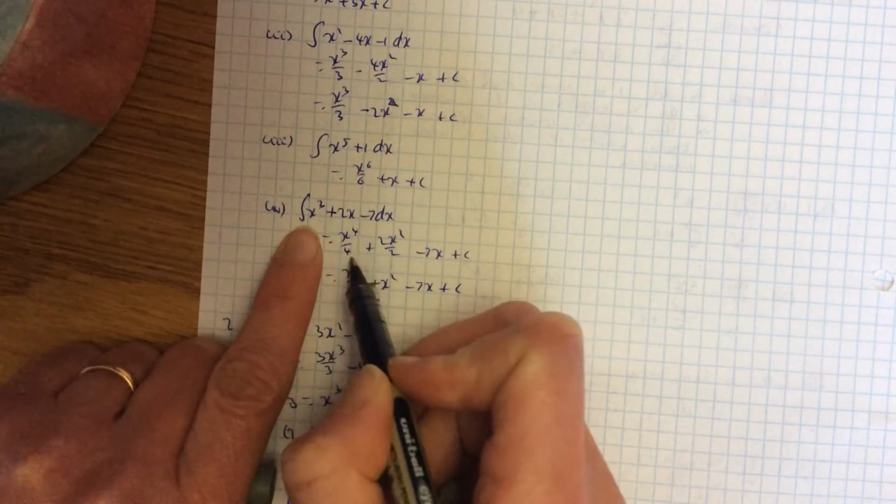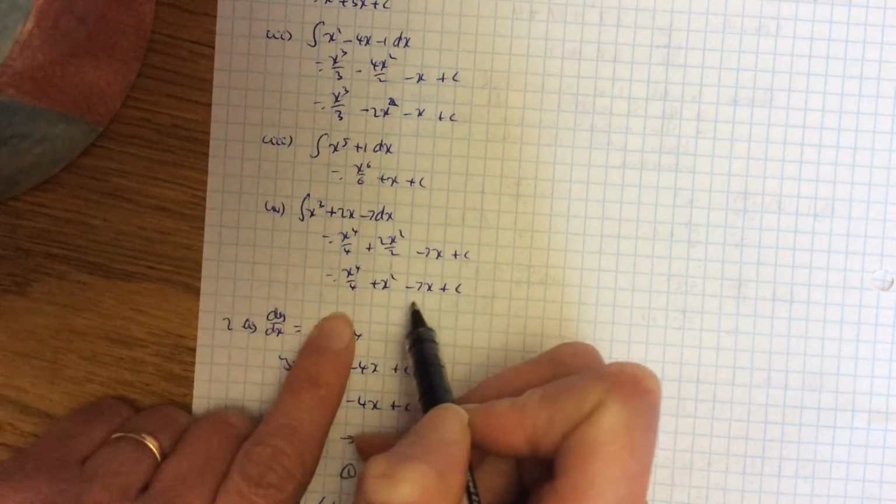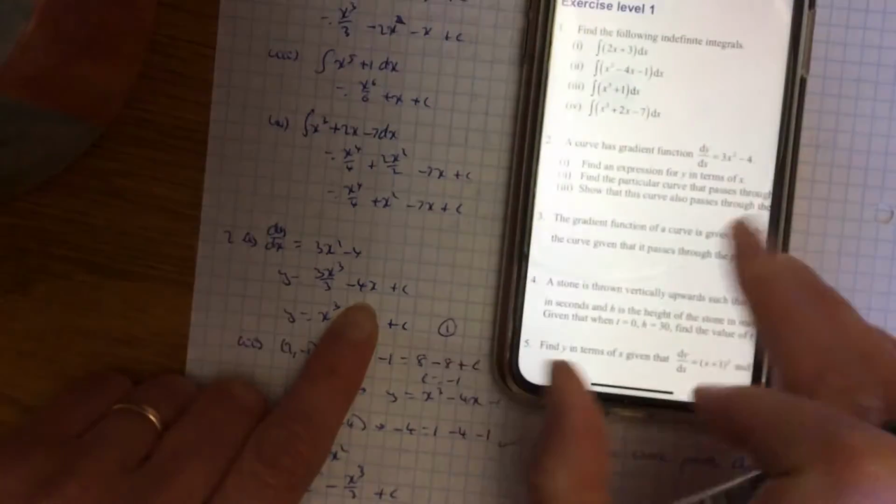Add 1, divide by it. Add 1, divide by it. X reappears, don't forget your c. And tidy up. Question 2.